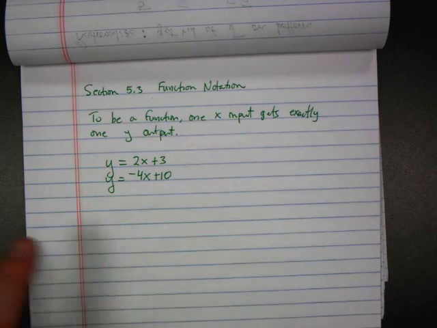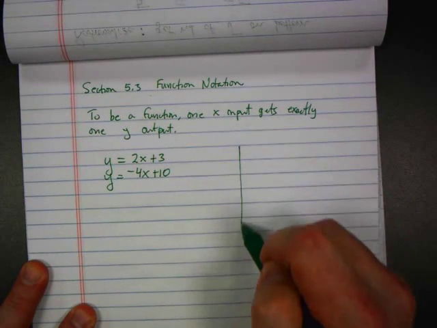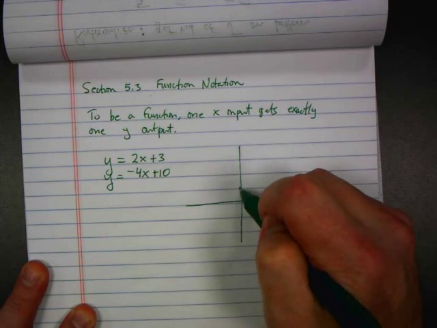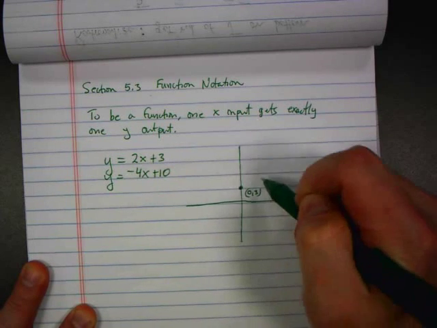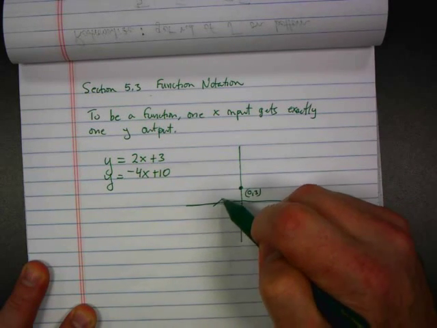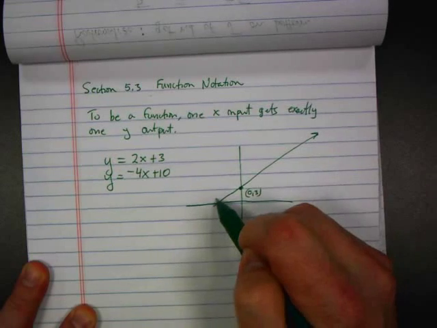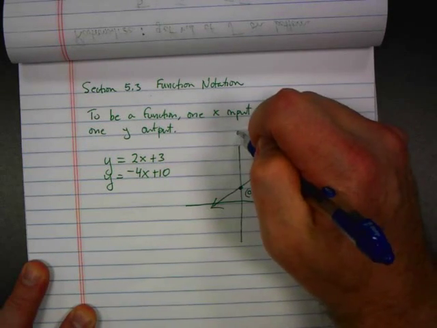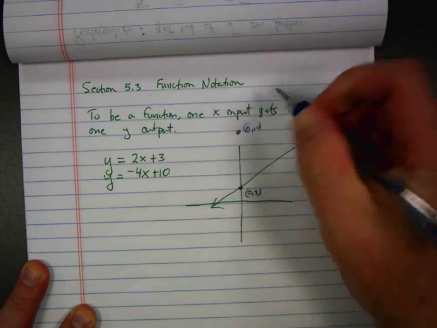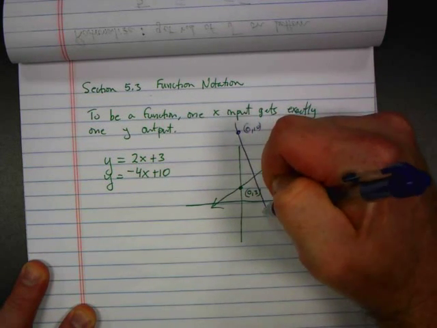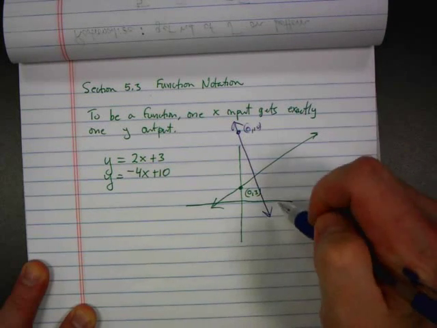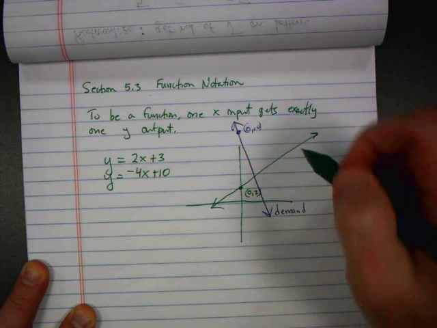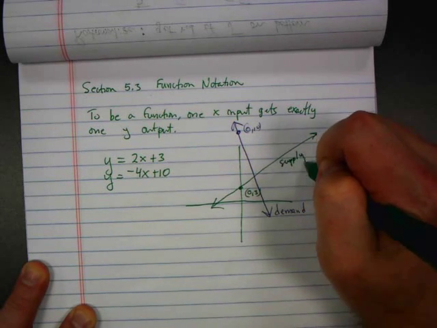Alright, so if you were to graph these, typically the first one has a y-intercept of (0, 3), and its slope is 2, so it goes up. And the second one has a y-intercept of (0, 10), which is up here somewhere, and its slope is -4, so it comes down very fast. Traditionally, demand is the one that's decreasing, and supply is the one that's increasing.